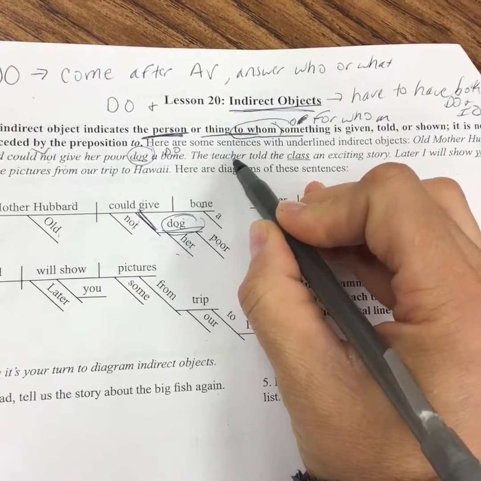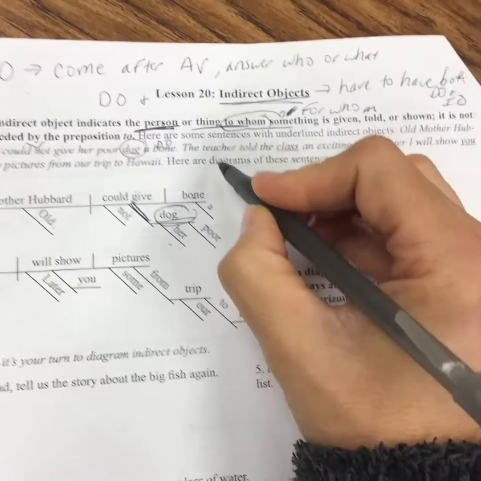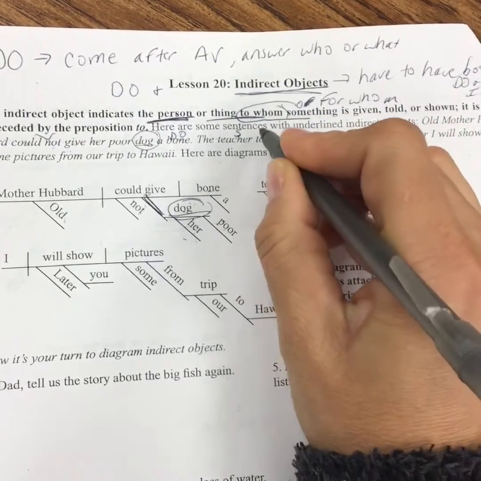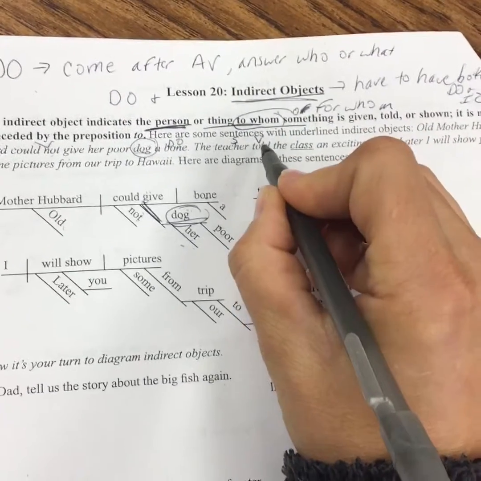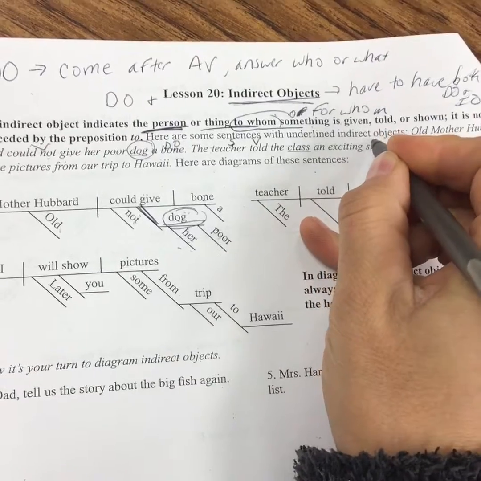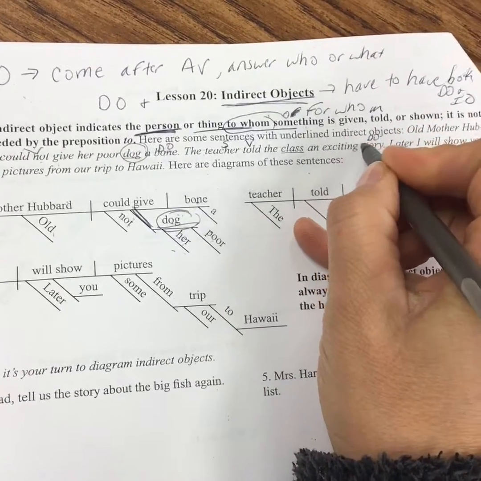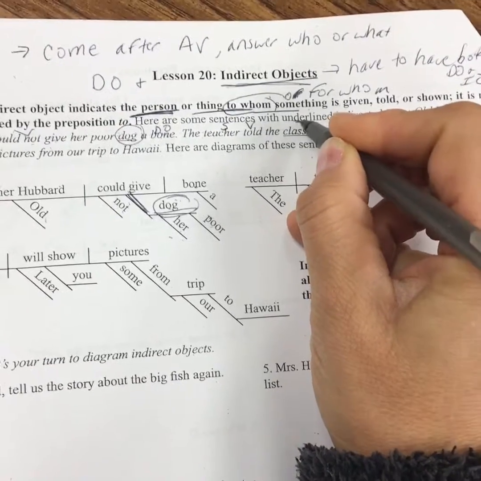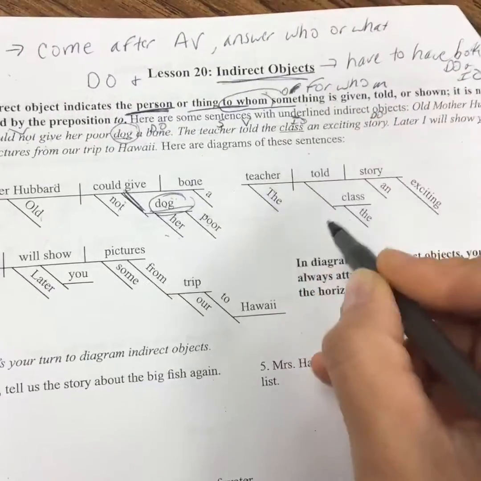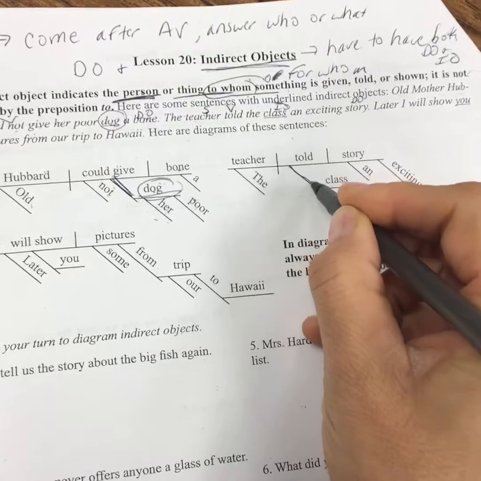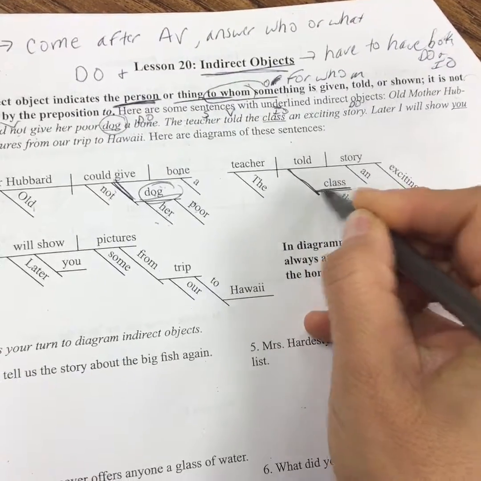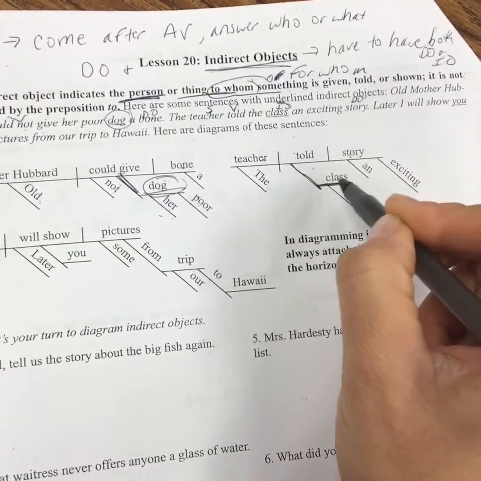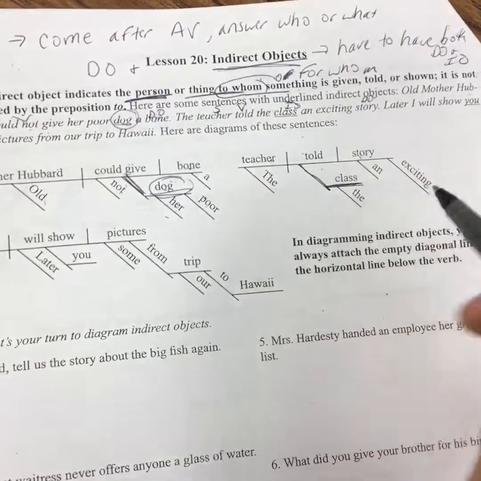The teacher told the class an exciting story. What's our subject? Teacher. What'd your teacher do? Told. Told what? Story is your direct object. To whom did they tell the story? The class. That is our indirect object. Remember, indirect object is diagrammed just like this. Okay, so the teacher told what? Story. To whom? The class.